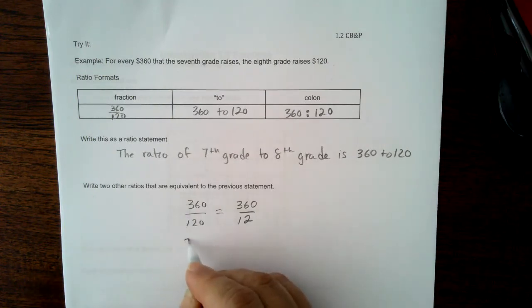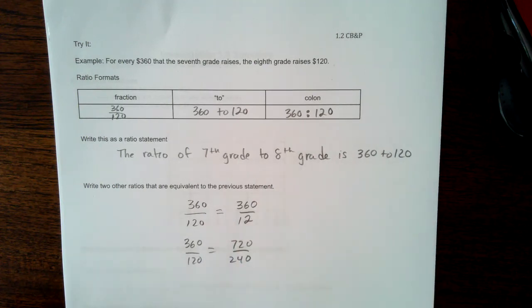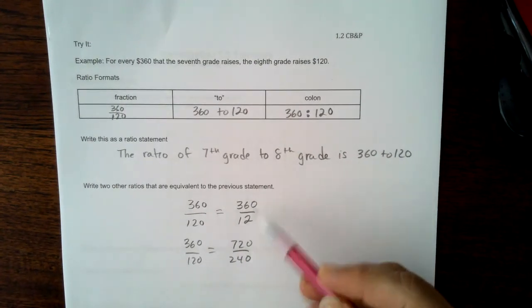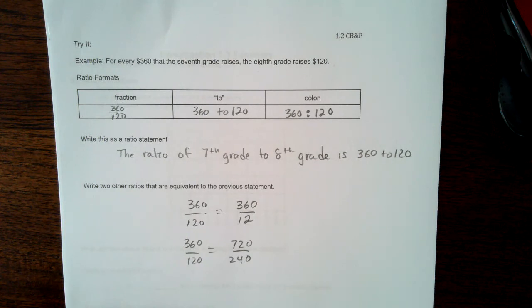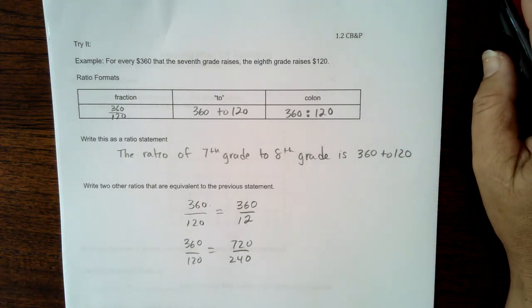If I want to take 360 to 120 and multiply by 2, I would get 720 to 240. And there are many different ones. You might have had different equivalent ratios, but as long as your top number and your bottom number are divided or multiplied by the same number, your answer will be good. So that is the summary notes for 1.2 in Comparing Bits and Pieces.